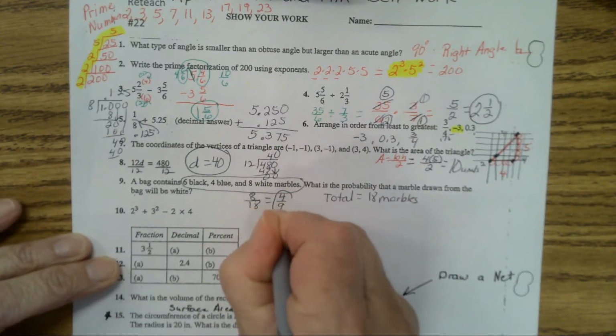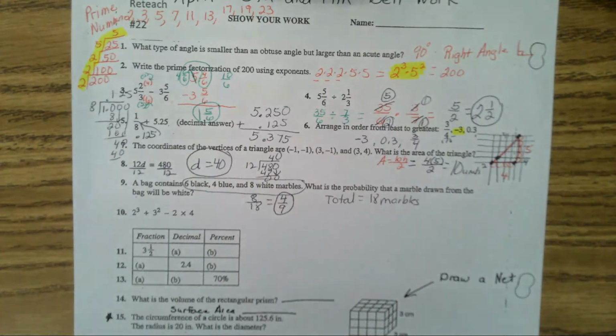4/9. Any questions? I really don't know what the iLearn test looks like, so if they have you type something in, or if it's multiple choice. So if you think you did your problem right and you don't see your answer, go back and say, hey, can I simplify this? And then maybe it's there in the multiple choice.